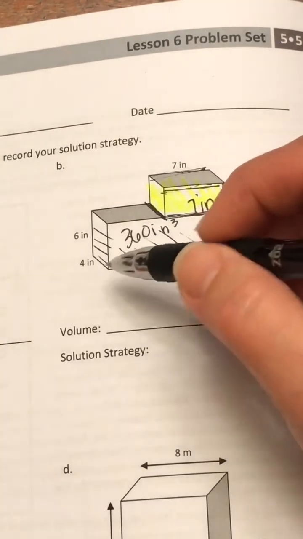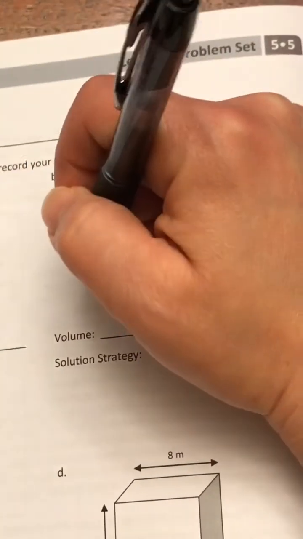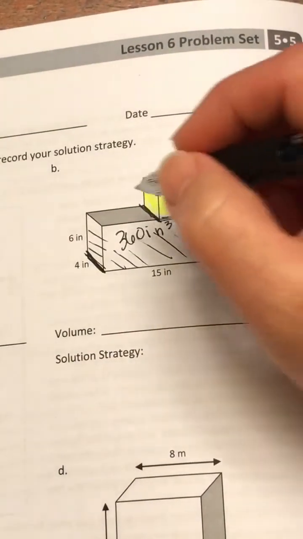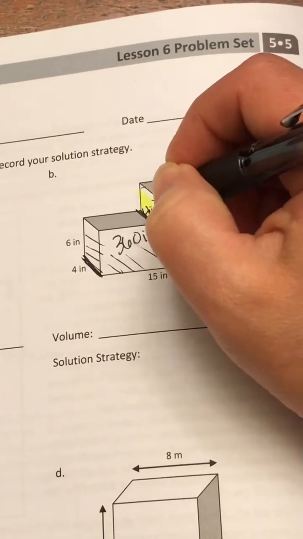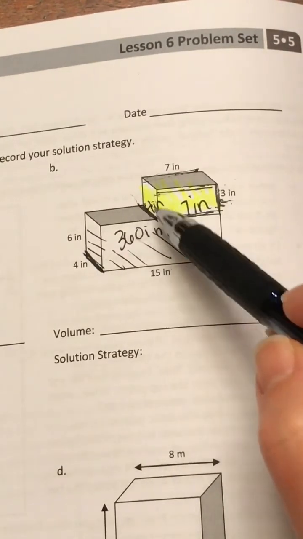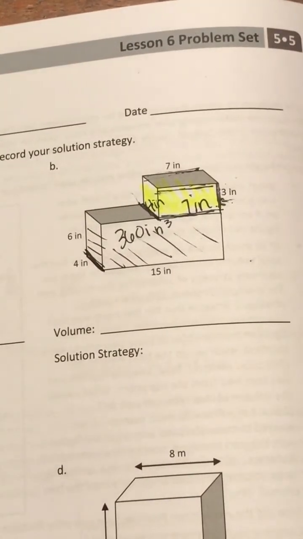So if this rectangular prism is 4 inches here, that means this has to be 4 inches, because if it was any bigger than 4 inches, it would hang off the back, and that's not what we're talking about. We're talking about structures that line up perfectly.